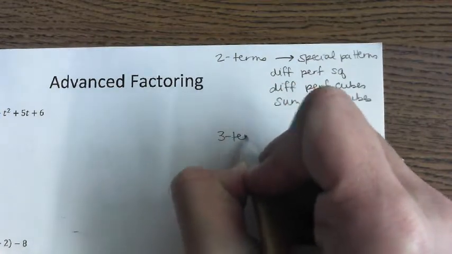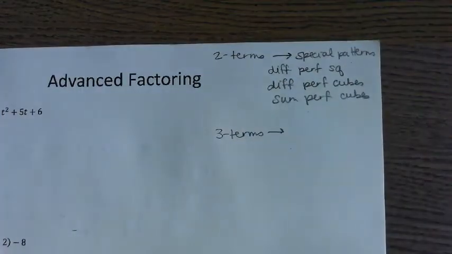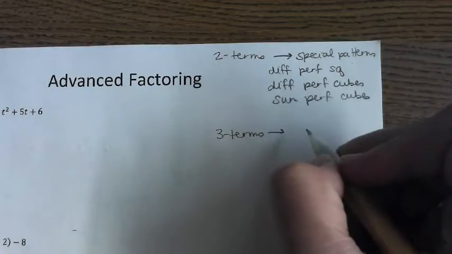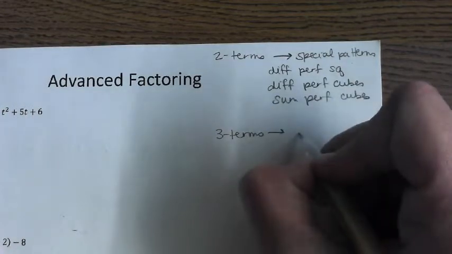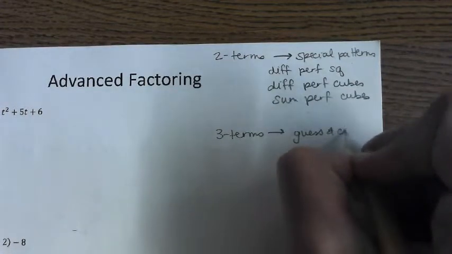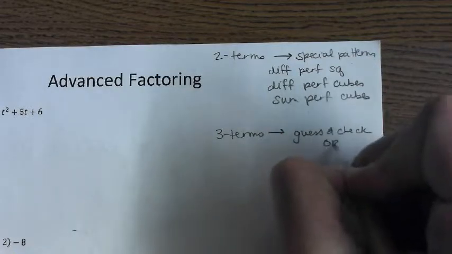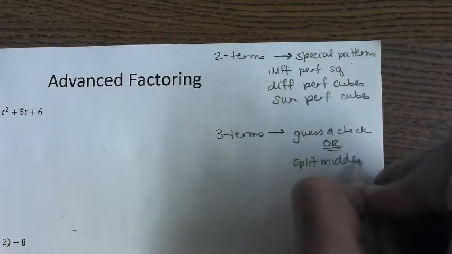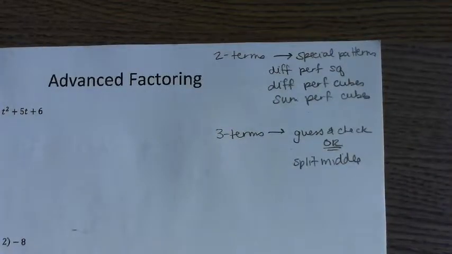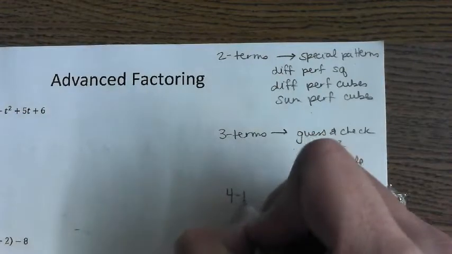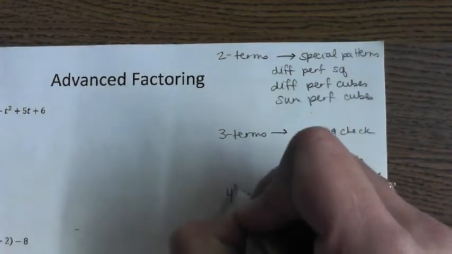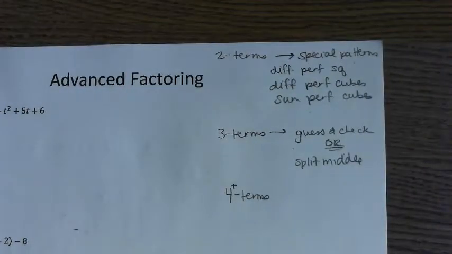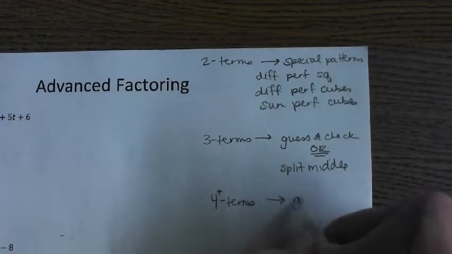If it's 3 terms, there's one of 2 methods. Both will work. Guess and check, or split the middle. And if there are 4 terms, 4 plus terms, so 4 or more, we use grouping.